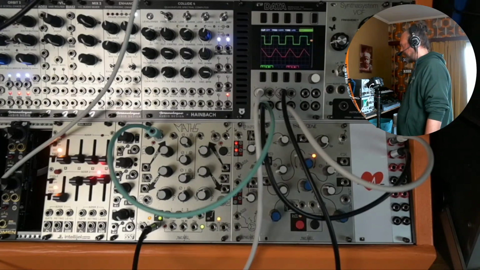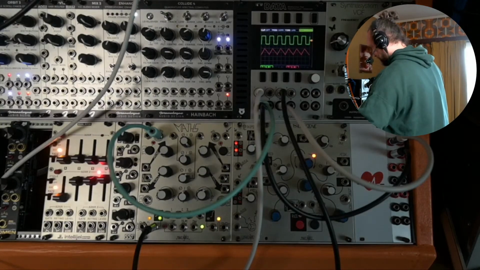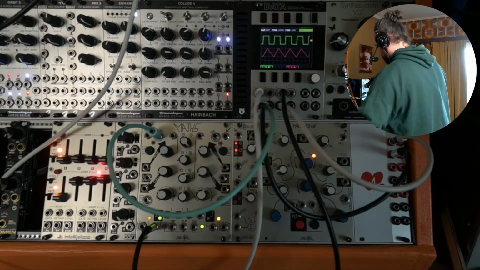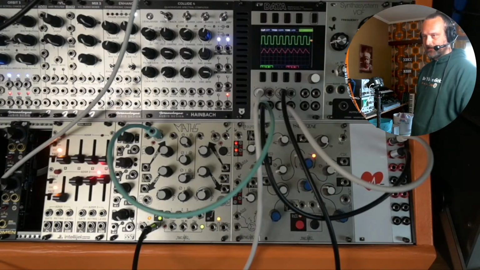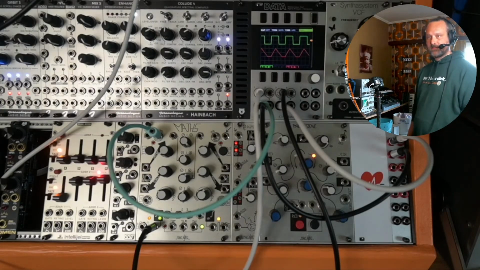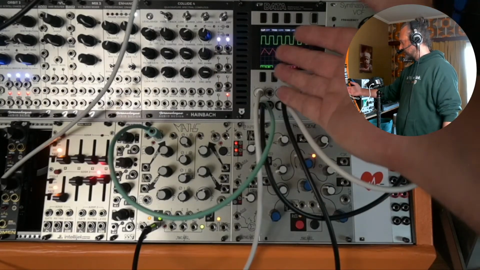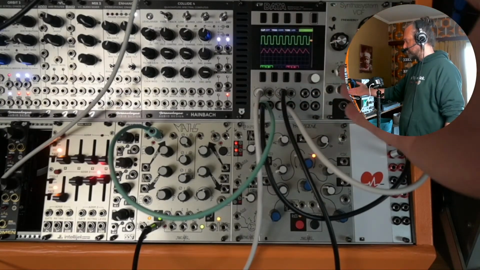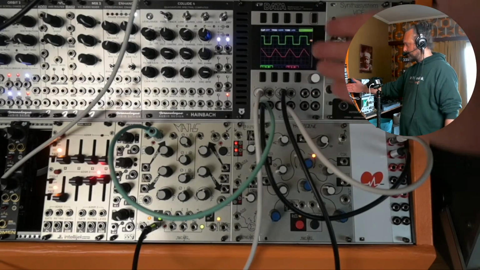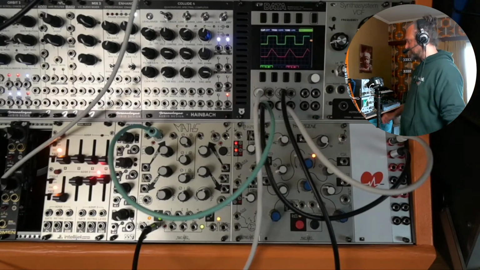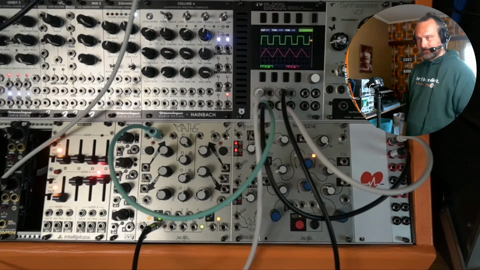So right now I'm really just using Maths to generate a function. It generates an envelope whenever there's a trigger signal at the trigger input. Now, because our trigger signals are consecutive pulse waves, so consecutive triggers, it will create this AD envelope every time it gets triggered.